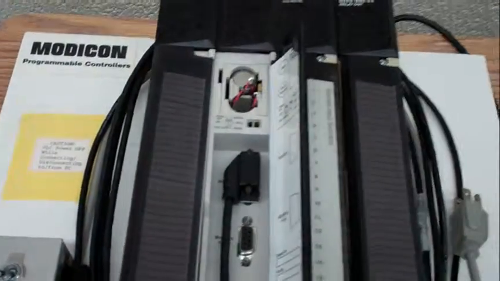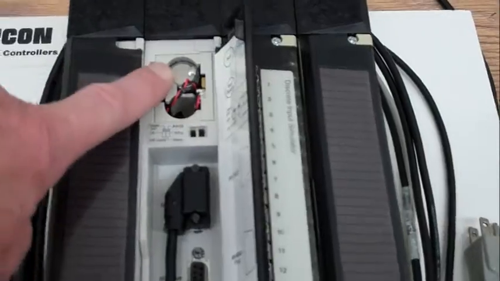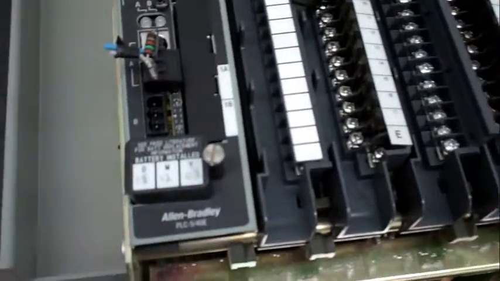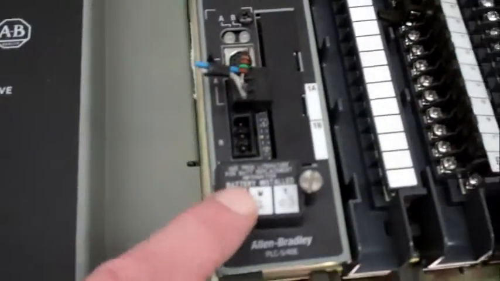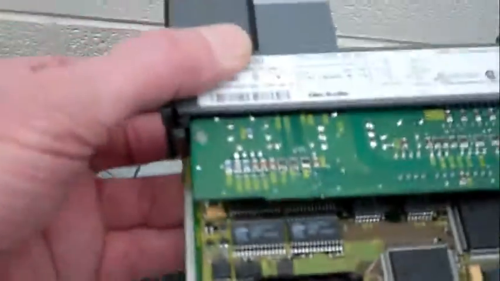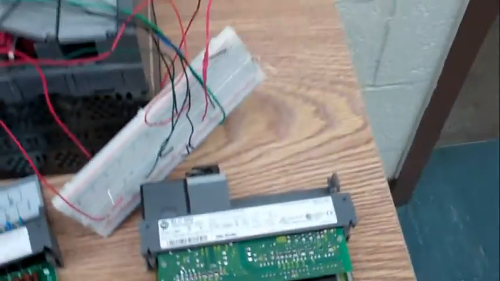Even when the power is removed, the battery keeps the memory module from losing the program. Our PLC 5 has a battery backup system. Our SLC 500 has a battery backup system.